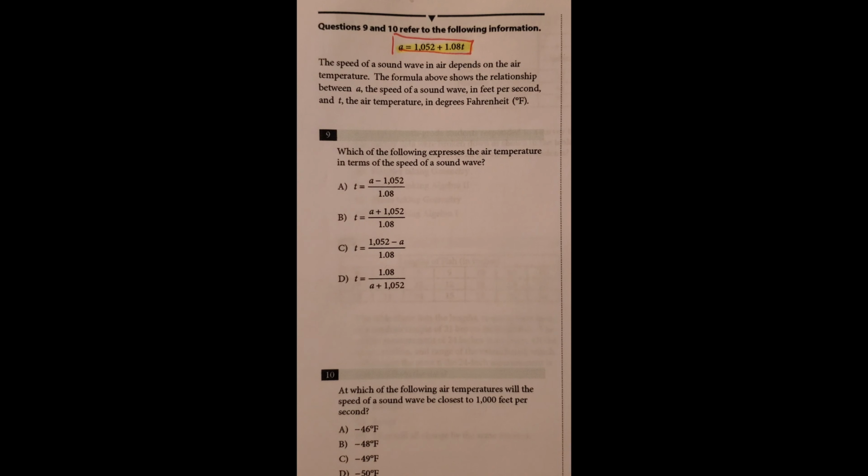The formula above shows the relationship between A, the speed of a sound wave in feet per second, and t, the air temperature in degrees Fahrenheit. First, we're going to highlight the given information. All done. Now we're ready to tackle question 9.